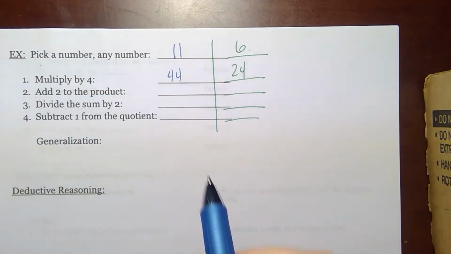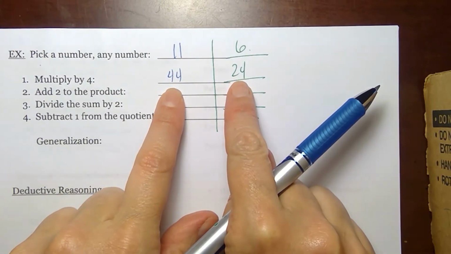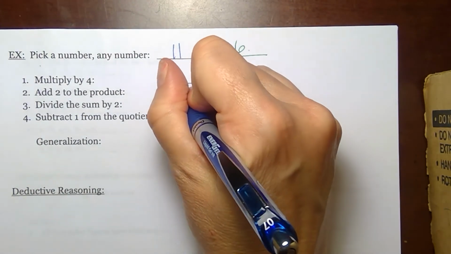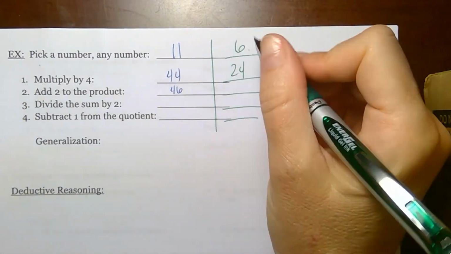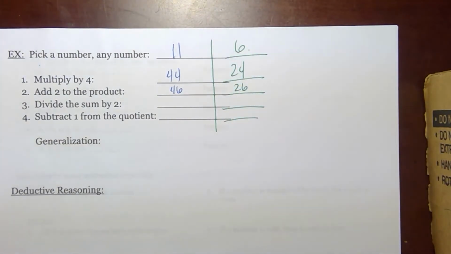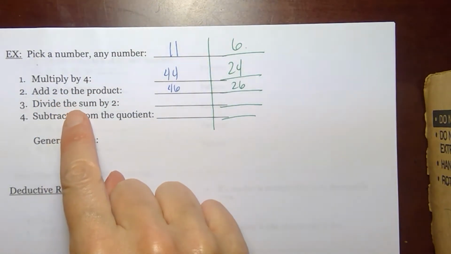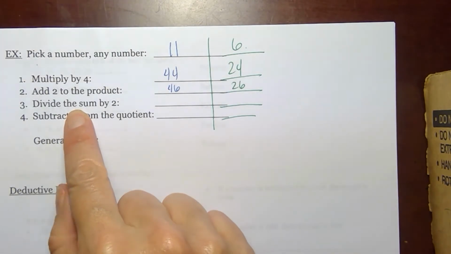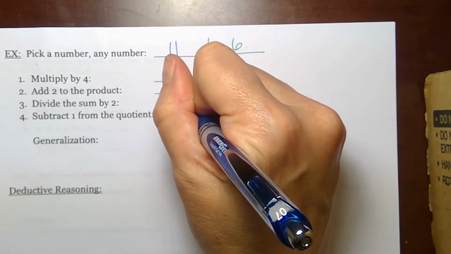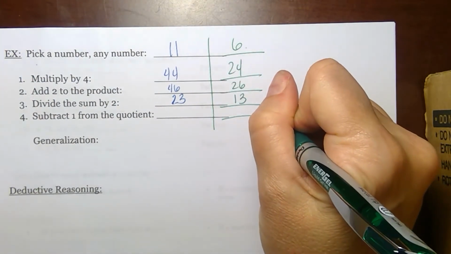All right, next I'm going to take this product. A product is an answer to a multiplication problem. I'm going to take my product and I'm going to add 2 to that product. Well, 44 plus 2 is 46. If I'm doing my second example, 24 plus 2 would be 26. And you're doing your example. Now, when I add something, I get a sum. I'm going to take that sum and divide it by 2. Well, 46 divided by 2 is 23, and 26 divided by 2 is 13.